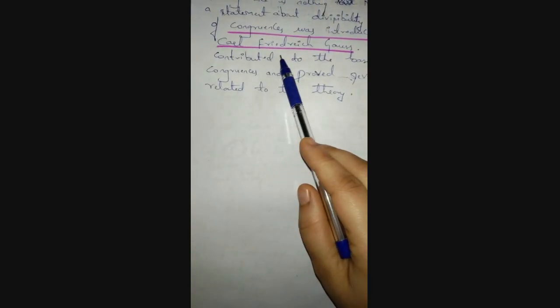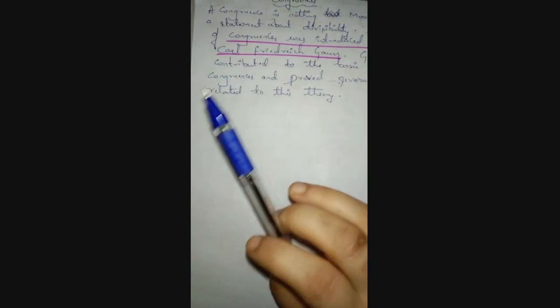So as you can see on the screen, a congruence is nothing more than a statement about divisibility, or rather it is more similar to the concept of divisibility. This concept of congruence was introduced by the person called Carl Friedrich Gauss. He is the person behind this concept, and he has given some basic ideas and also put forward some more important theorems in this field. So this is the small introduction related to congruence. Let us move on to the definition of congruence now.